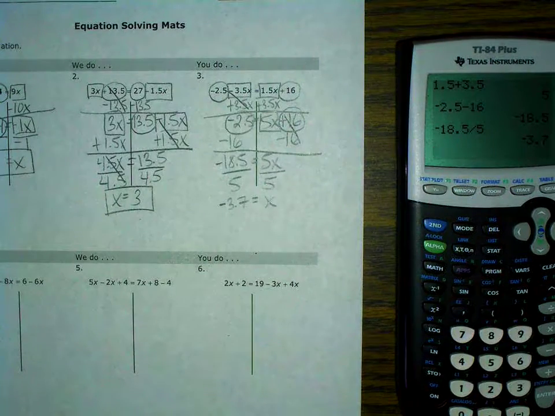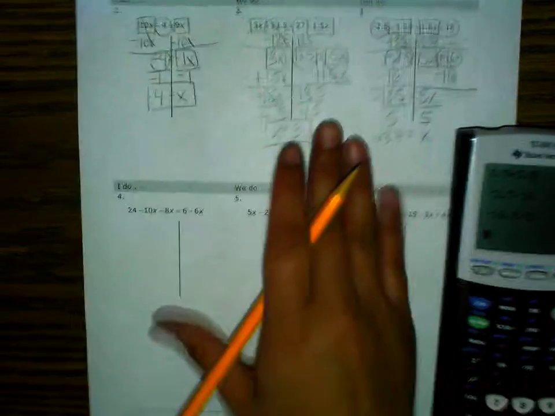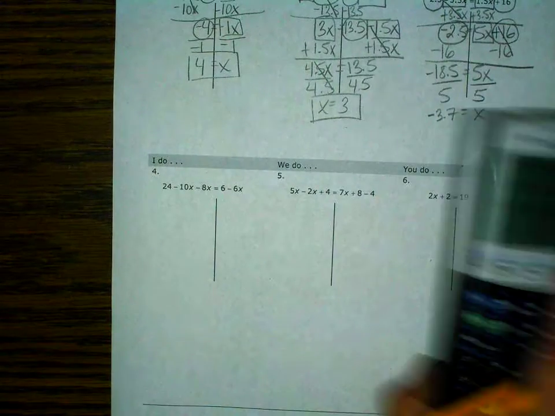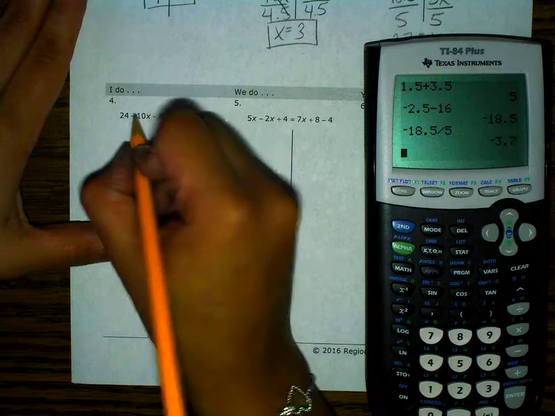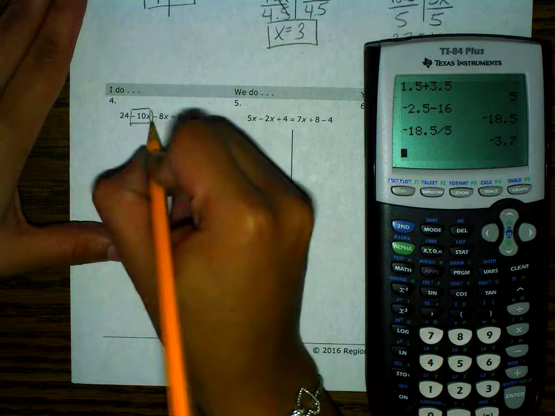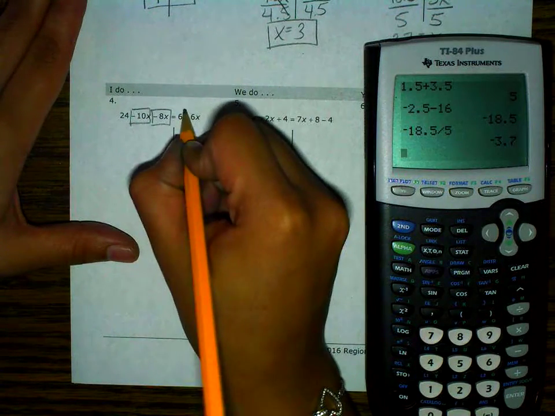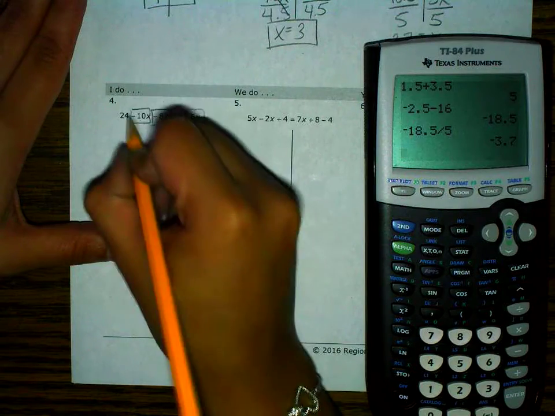Okay, now moving on to the next one. We're going to do number 4. Again, try this out on your own. So you should have noticed that there's a box here, a box here, a box here, and circle, circle.